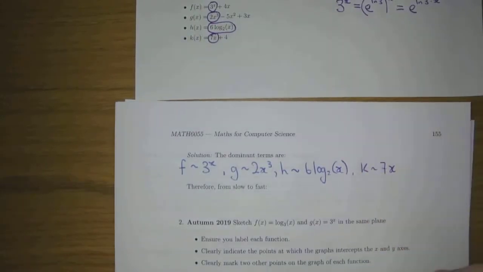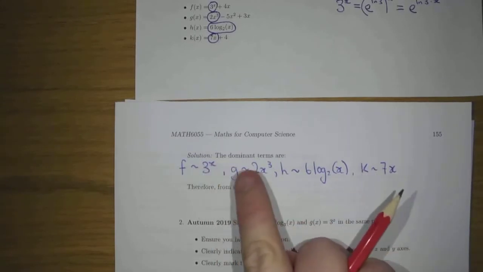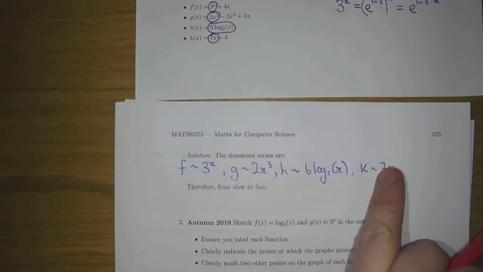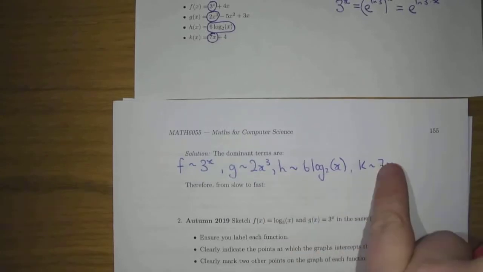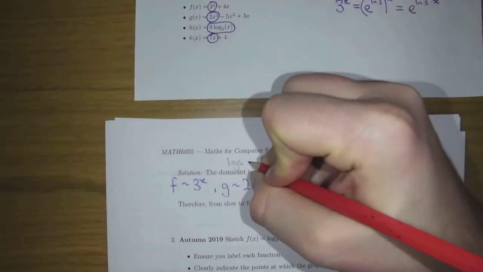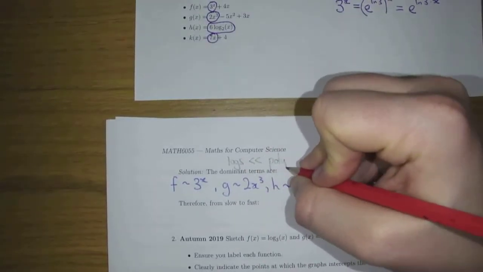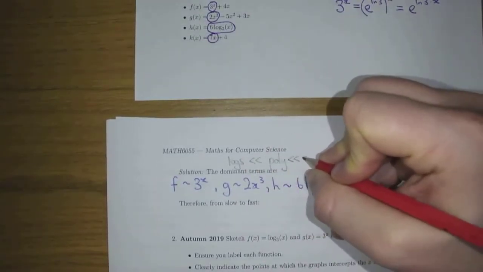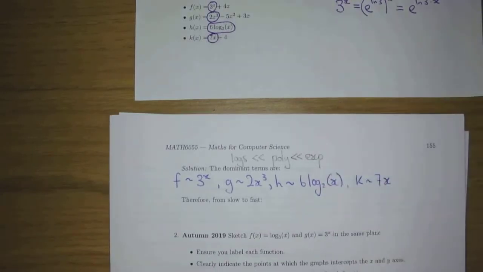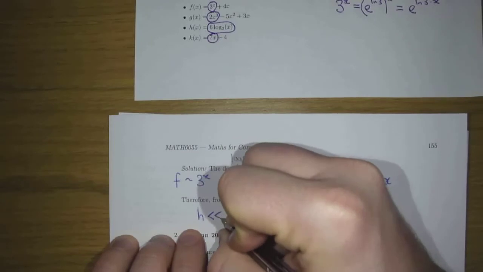So we'll go from slowest to fastest. So you've got the exponential is faster than the polynomials, and the polynomials are faster than the logs. So let's write down logs slower than poly, slower than exponentials. So the slowest here is the h, so the h is much less than.